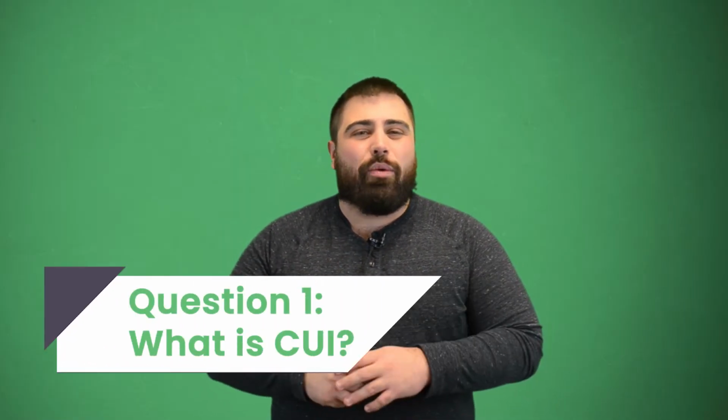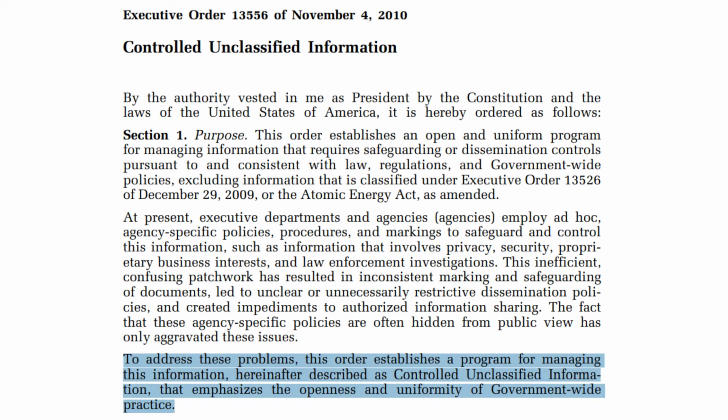The first question that needs answers is, what is CUI? Unclassified information exists throughout the executive branch of the United States government that requires any kind of safeguarding or dissemination control. Executive Order 13556 defined CUI in November 2010 as information that law, regulation, or government-wide policy requires to have safeguarding or disseminating controls.